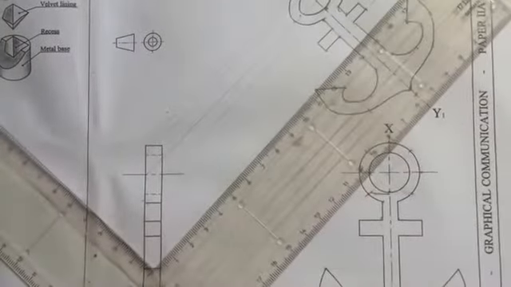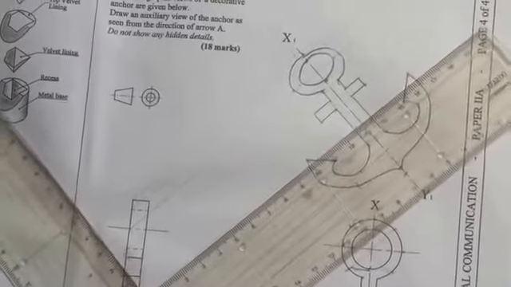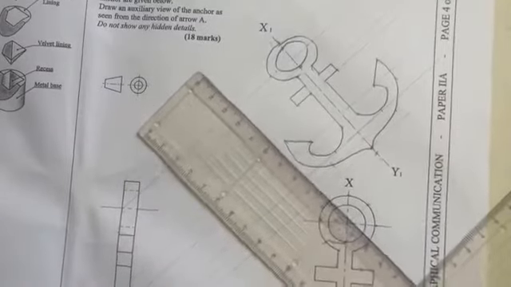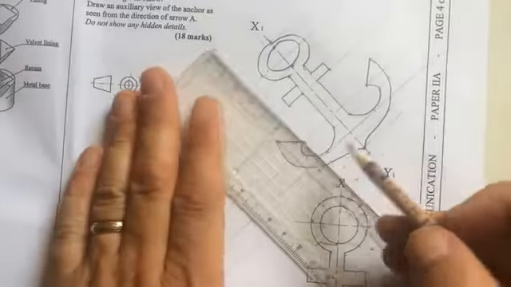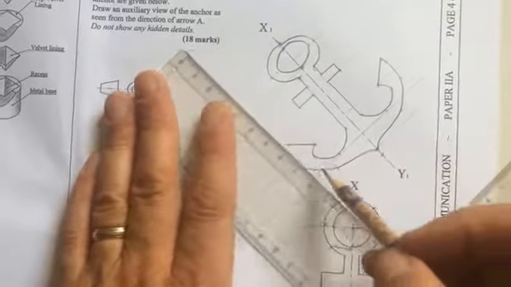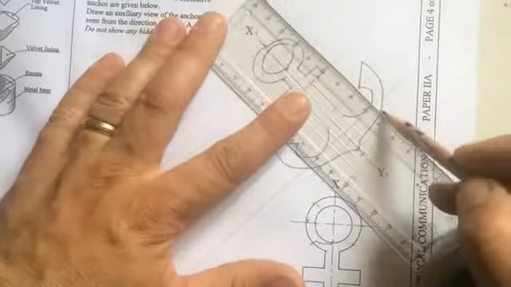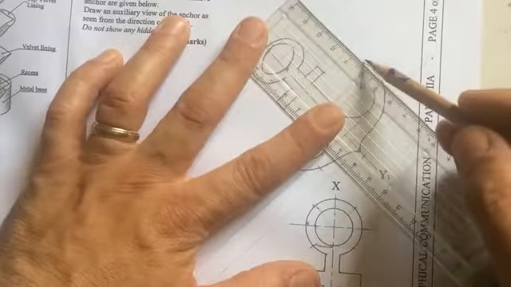So what I'm going to do is take each point that I've already found from the front view and project it downwards. Now when I say downwards, I mean the same angle as the XY line, not vertically downwards.